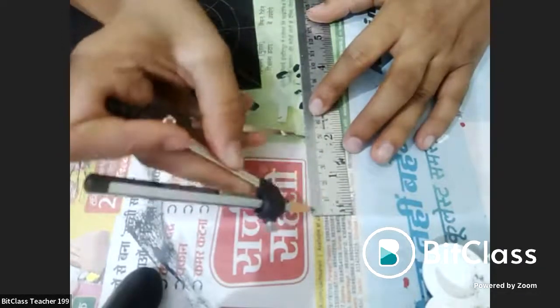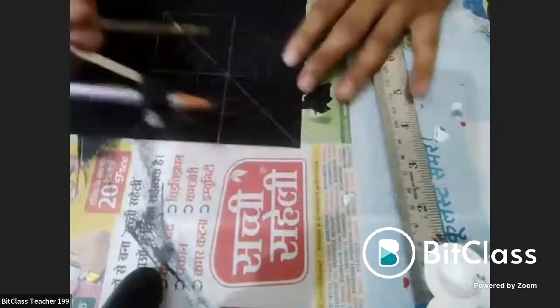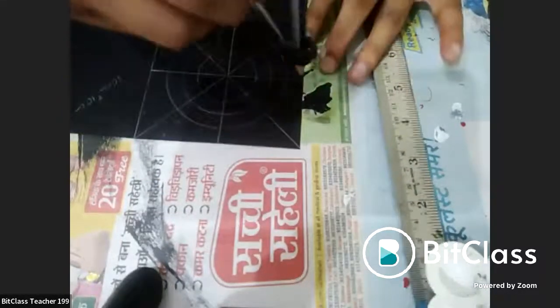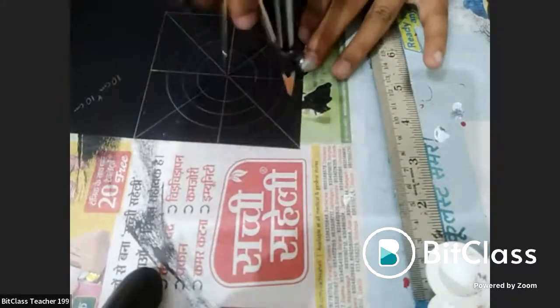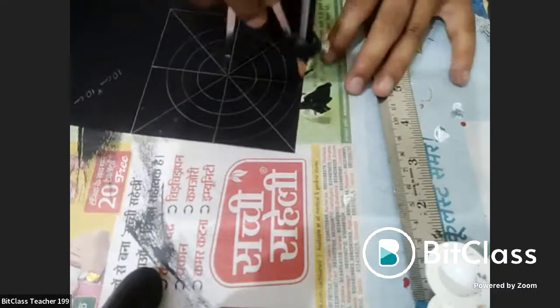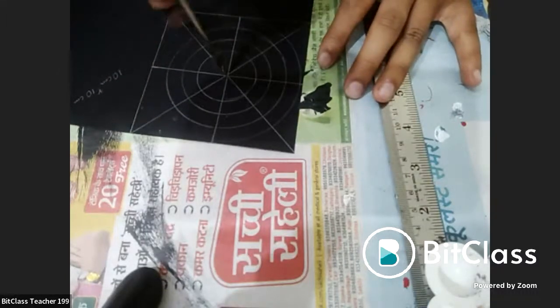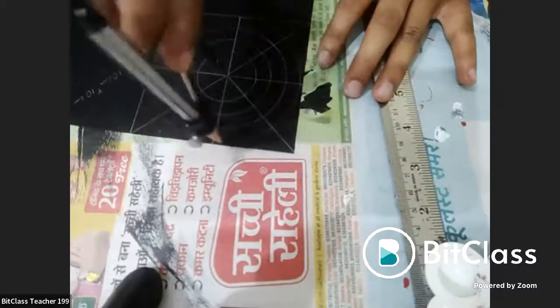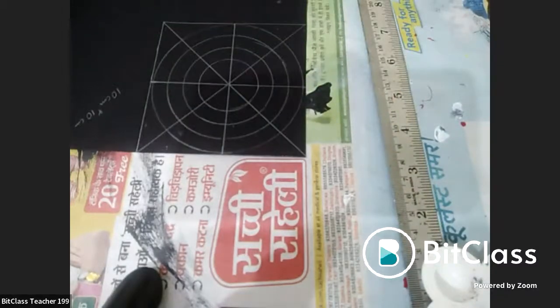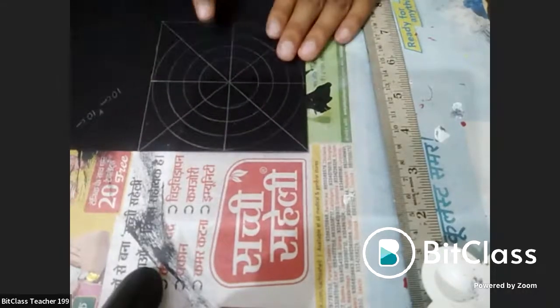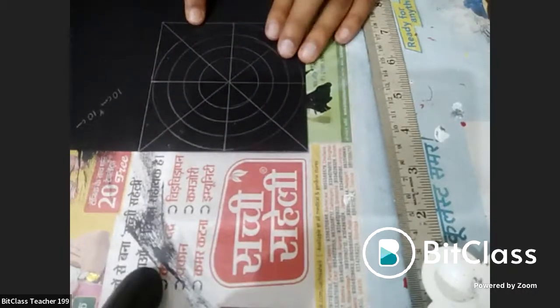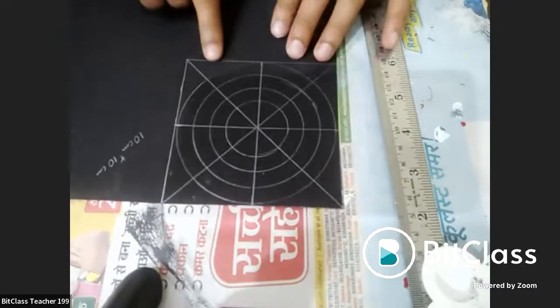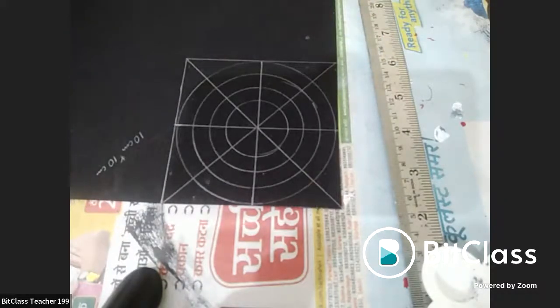Measure 5 centimeter and make another circle. That is the last circle we'll be creating. If you have more space, you can make more circles. This is called the grids in a mandala. Is the construction part clear to everyone?